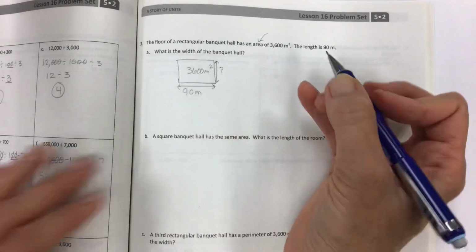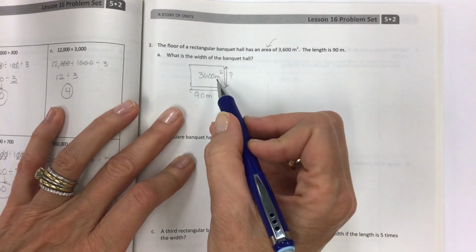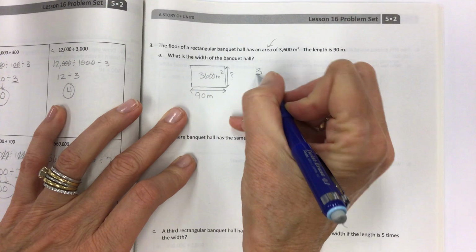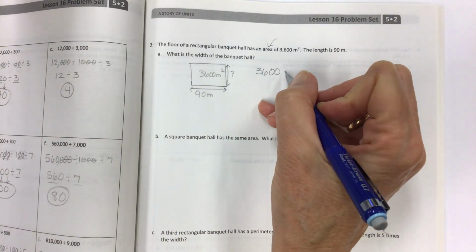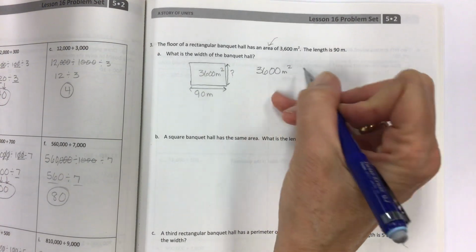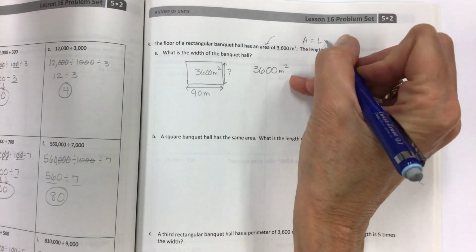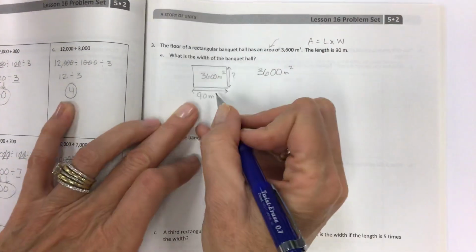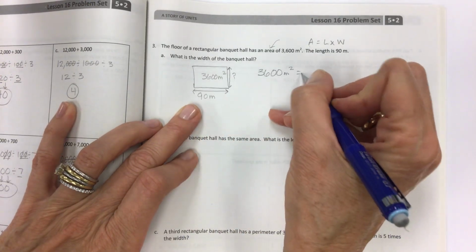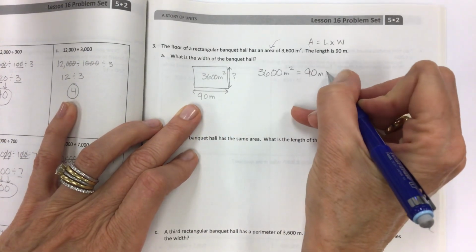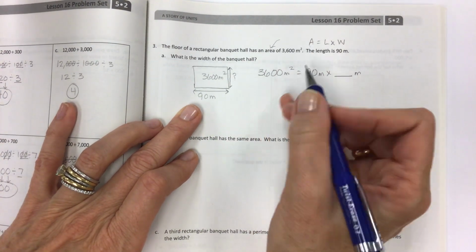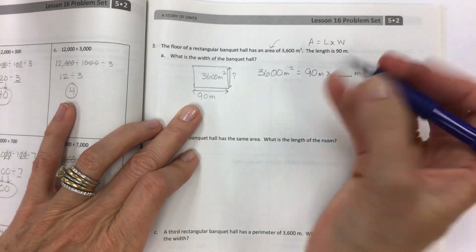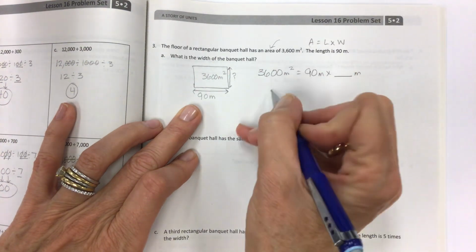Okay. So what do you do with this? Well, if you know that this is the area, essentially what you have to do with area equals length times width is figure out what you're multiplying by. 90 times what is going to give you 3,600? So how you solve that is by doing the opposite operation.